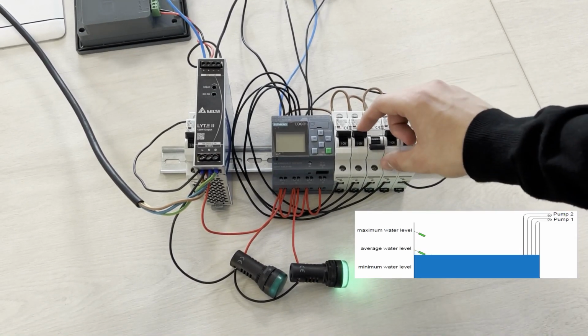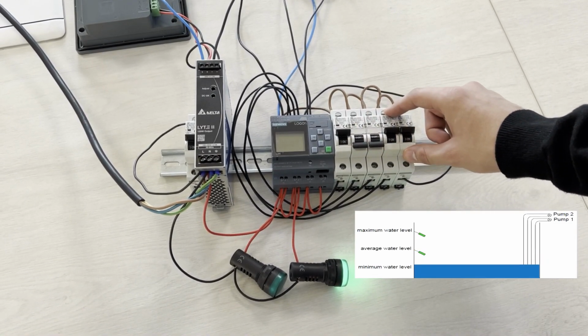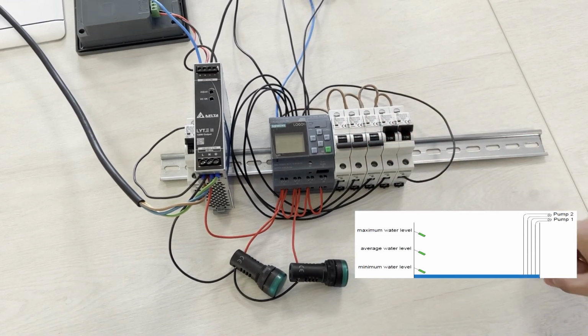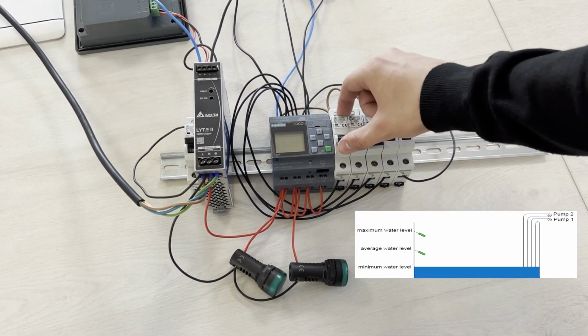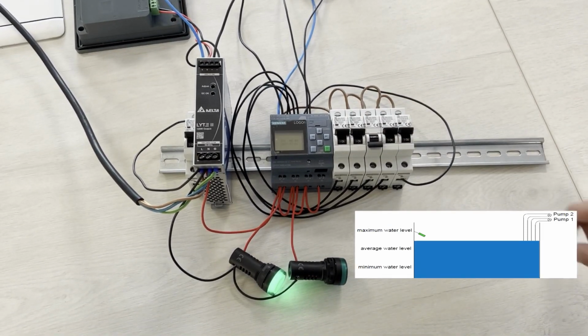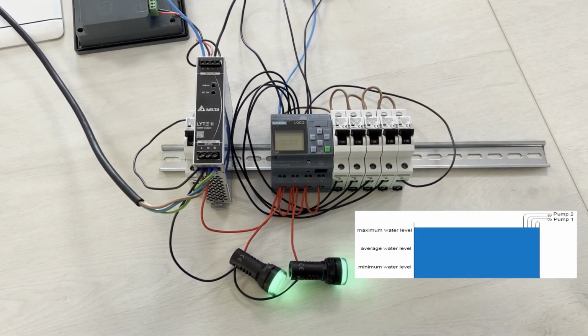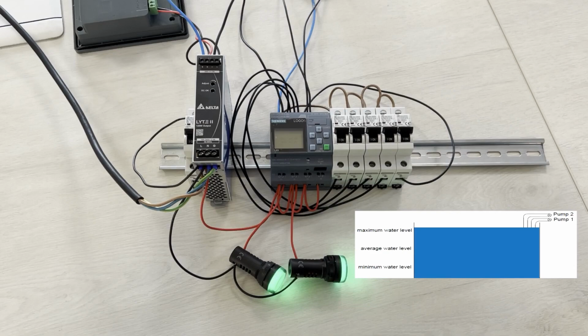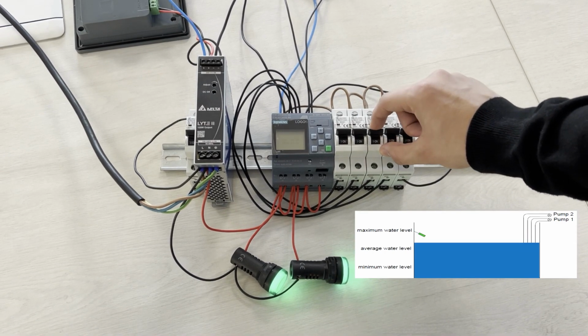Let's repeat the process, making the pump 1 turn on. But this time, suddenly water rises to its maximum water level. Now both pumps turn on to push out as much water as possible, reaching again the average water level sensor.